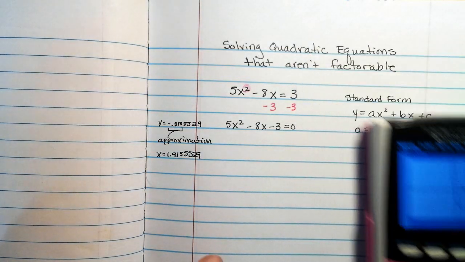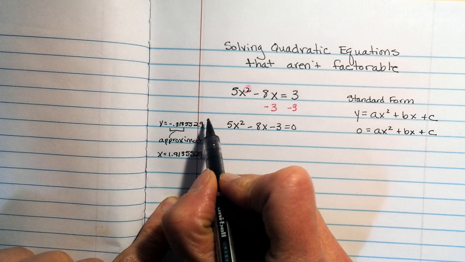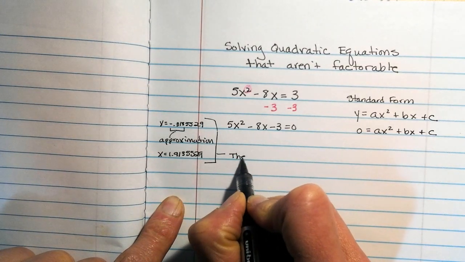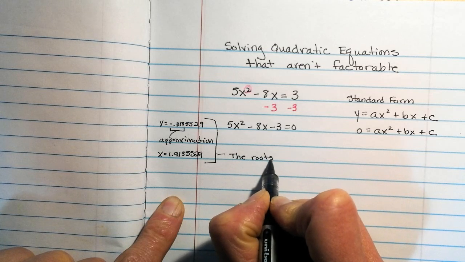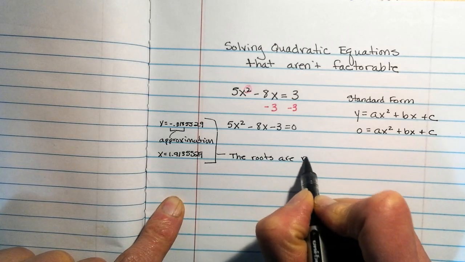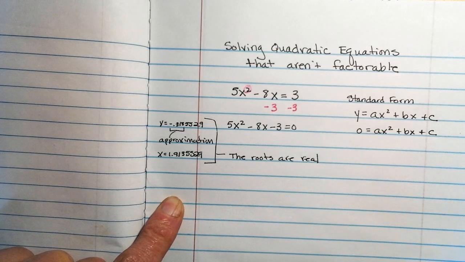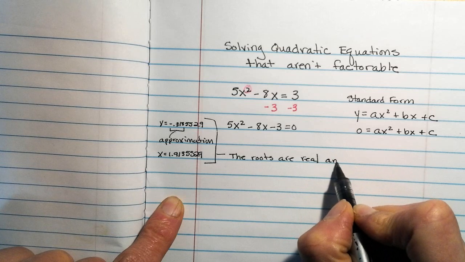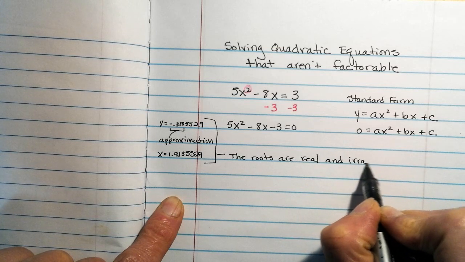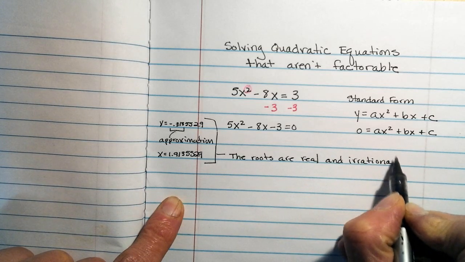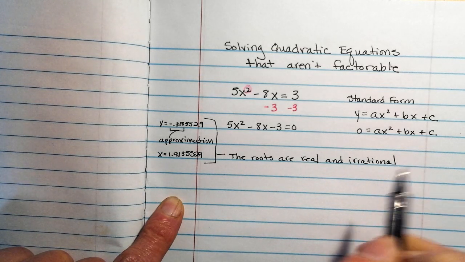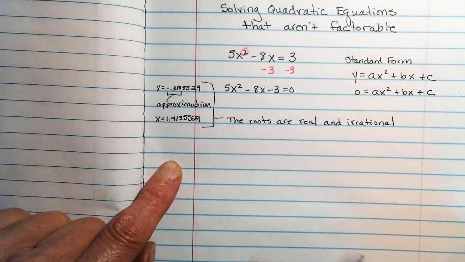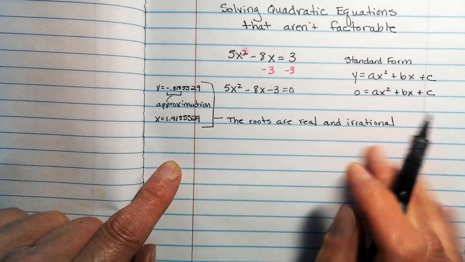So right away, I know, based on this, that the roots are real because the graph intersects, and they're irrational because I cannot make a ratio or a fraction. So how am I going to find my value of x? Because I can't factor it.